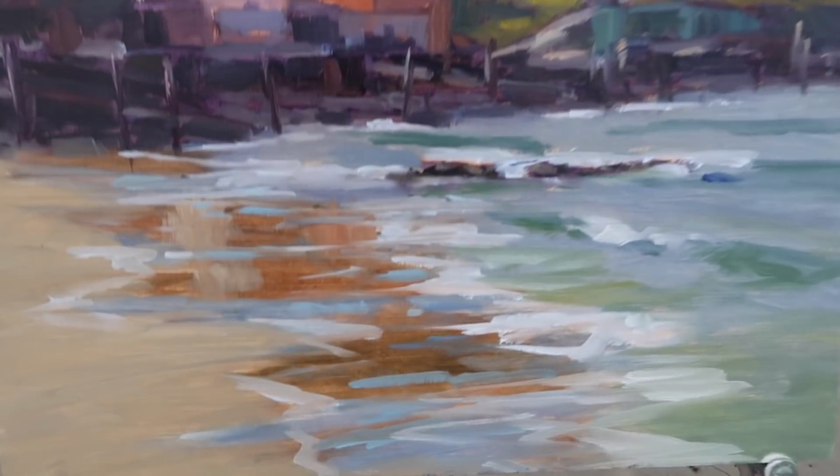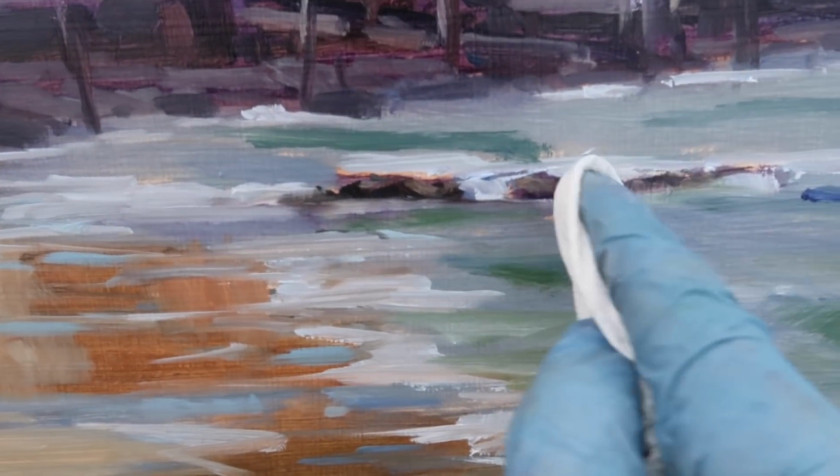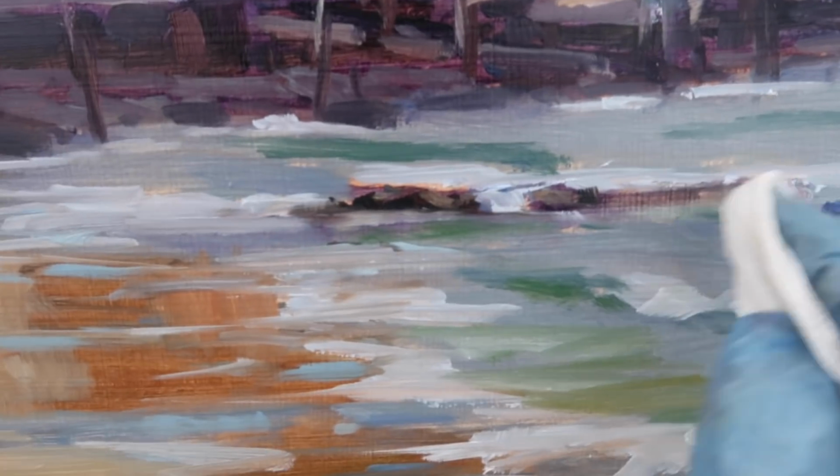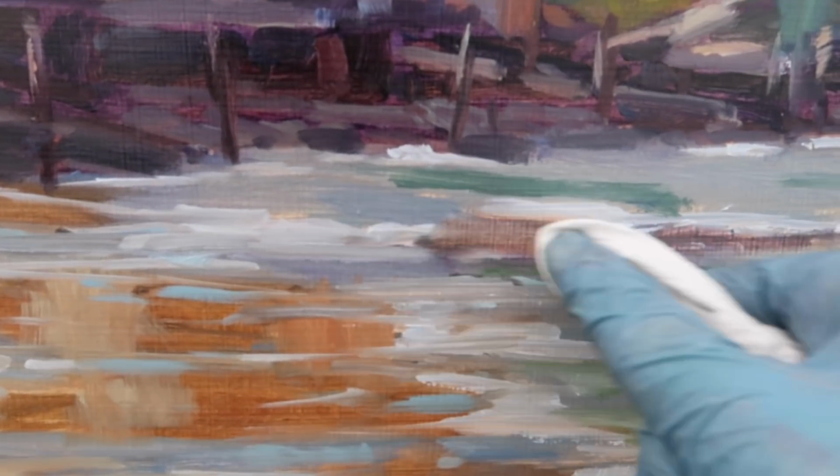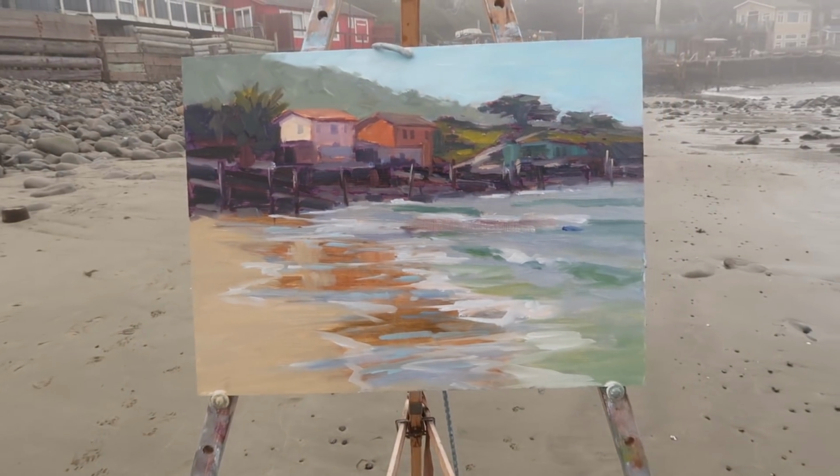Yeah. All right, so these rocks are kind of bothering me here, so I'm gonna eliminate them and just have a wave out here. I think they're kind of drawing too much attention. Yeah, I think that's gonna be better.